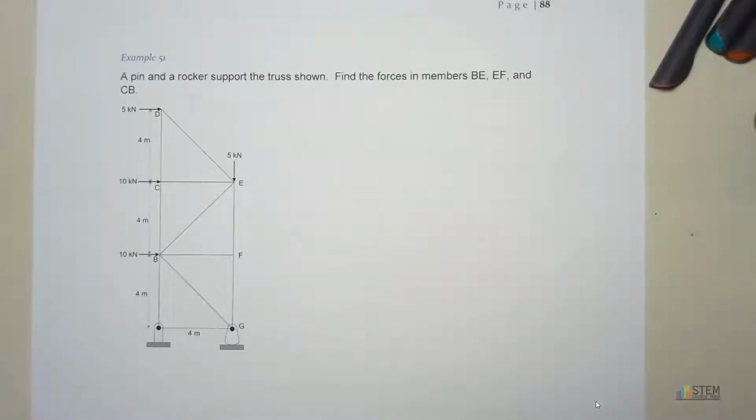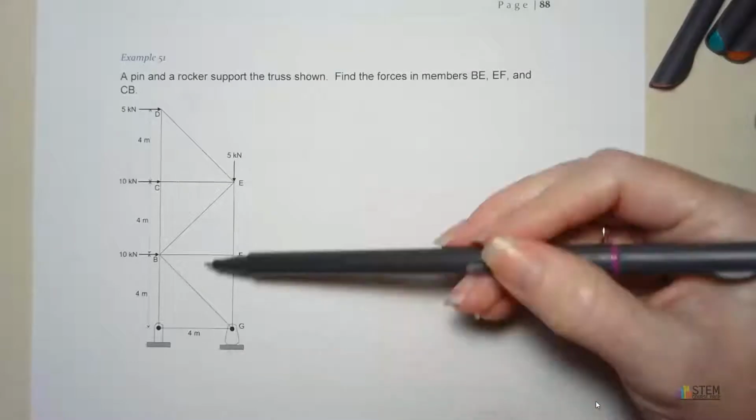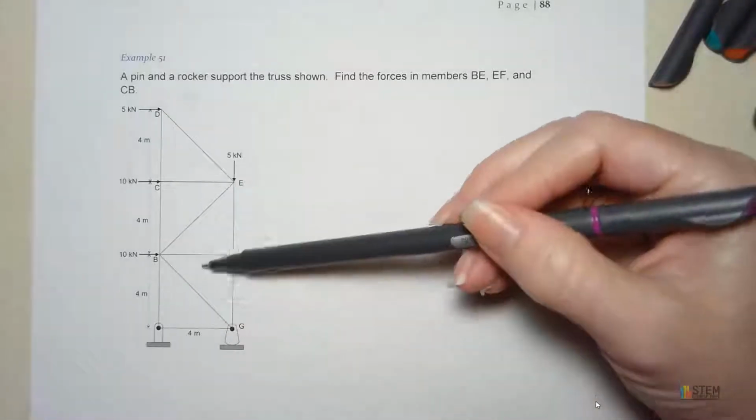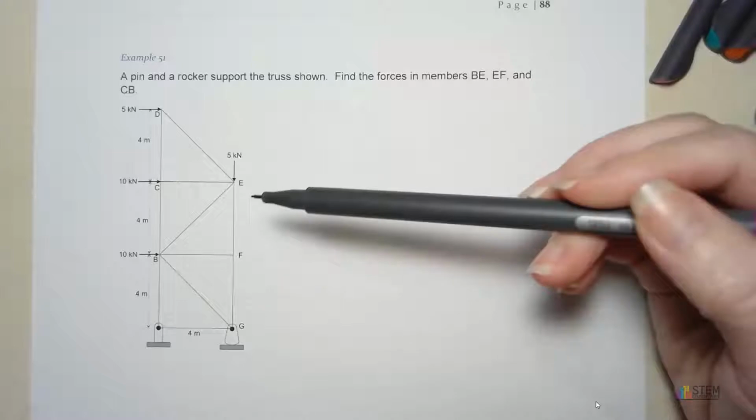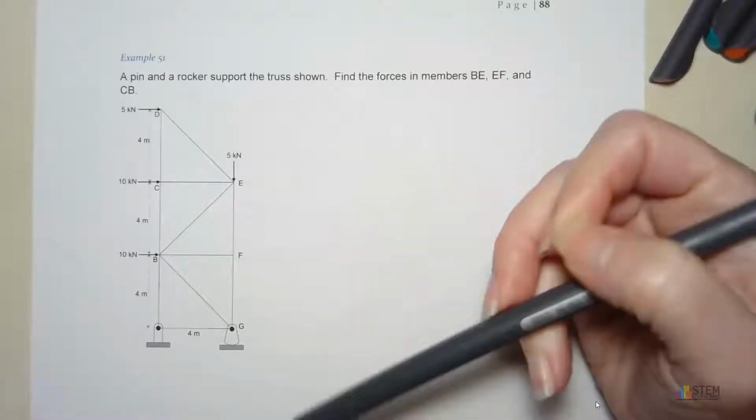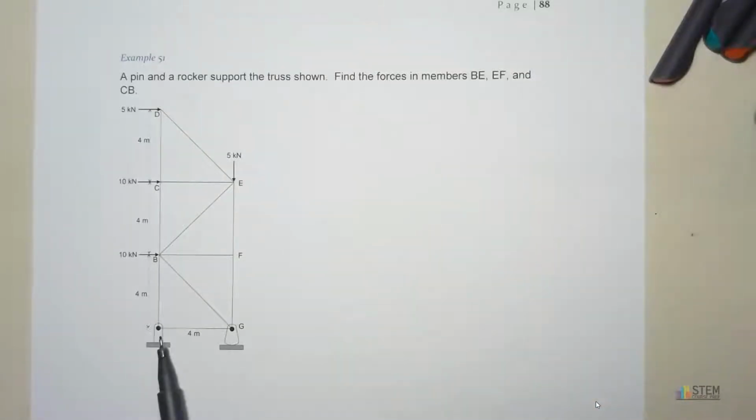Method of sections, here we are. Let's go over this first example. This one looks like a vertical truss, right? But notice it still has all these triangles. And we've got some applied loads here. There's 4 of them. We've got a pin and then a rocker.